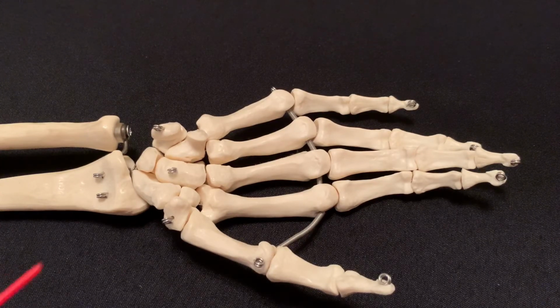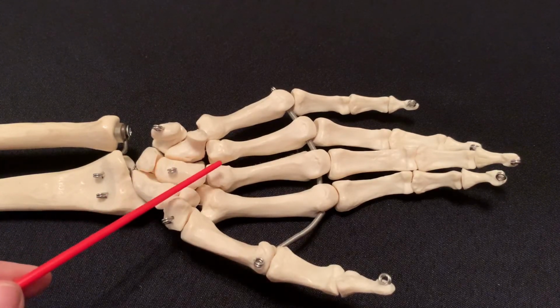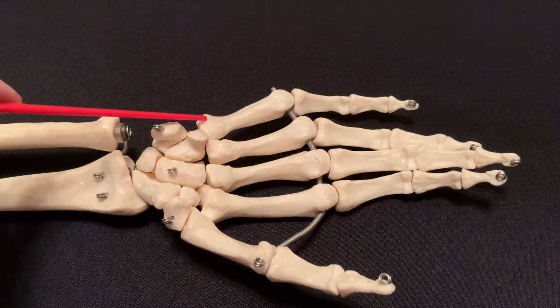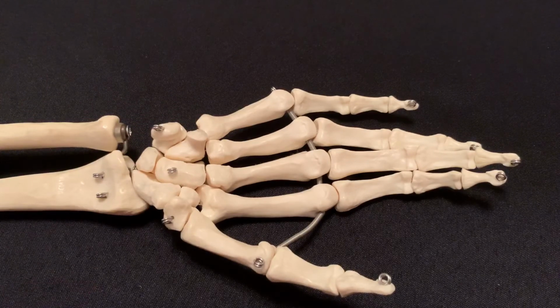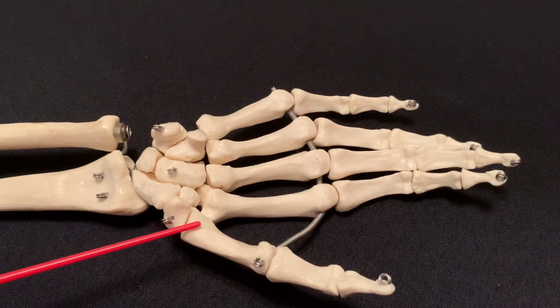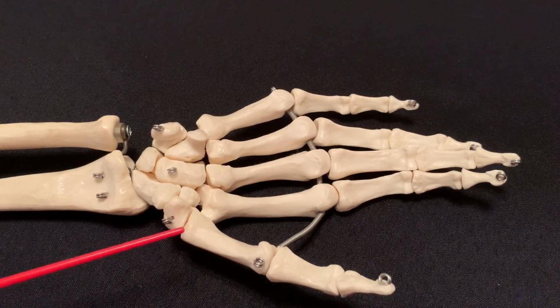Let's start with the carpometacarpal joints. Carpometacarpal joints for 2, 3, 4, and 5 are all synovial planes, just as the intercarpal joints were. The very first carpometacarpal joint, however, is a synovial saddle. And this is the second example we're now seeing of a synovial saddle joint.